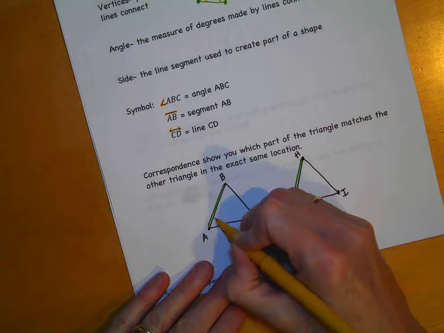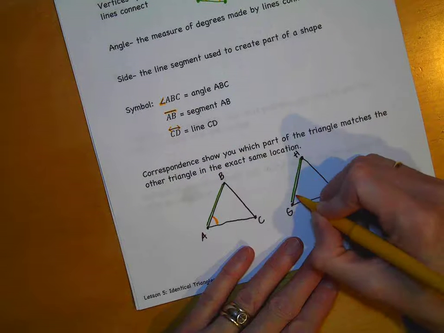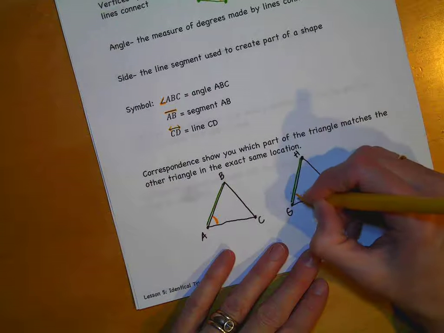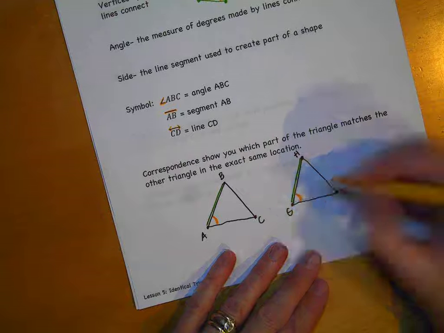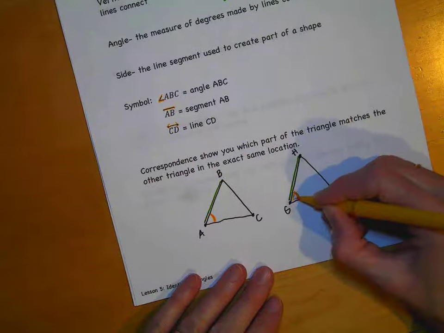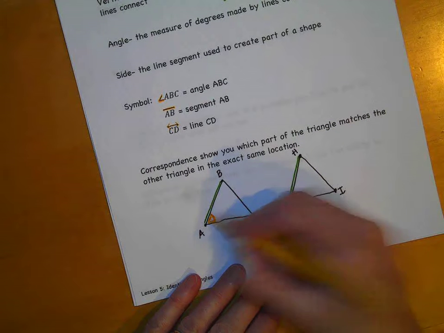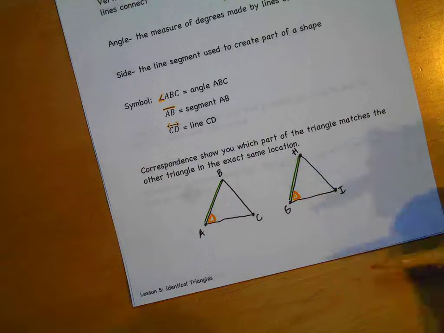We're going to say that angle BAC corresponds with angle HGI. And so those would be the angles that correspond. They measure the same amount. They are the same size. So they correspond because they are the same angle measures, just like the sides are the same because they're the same length.